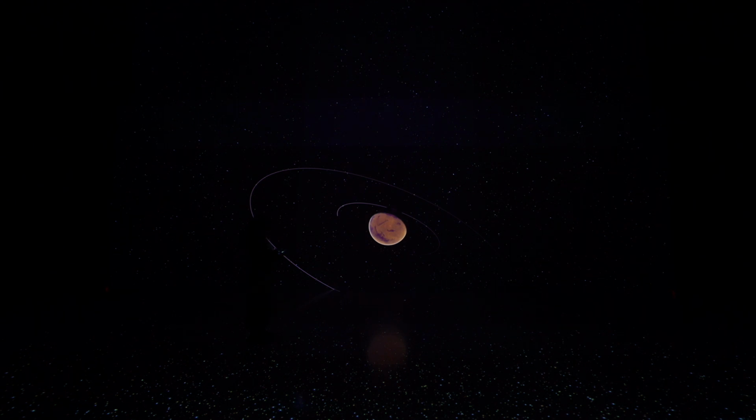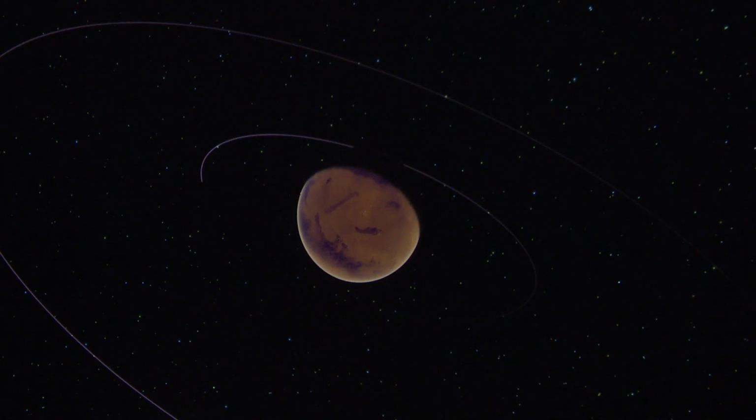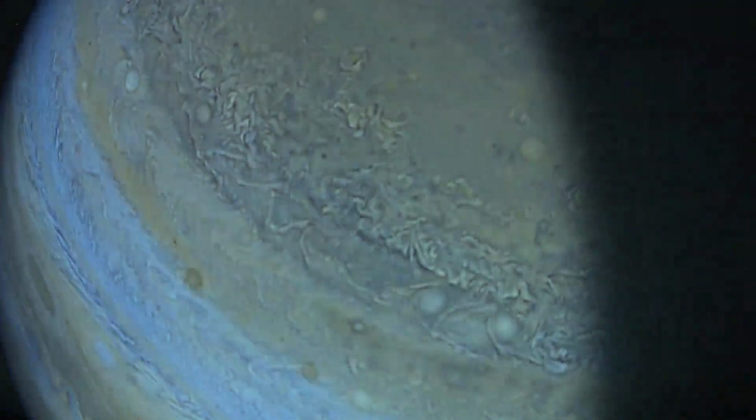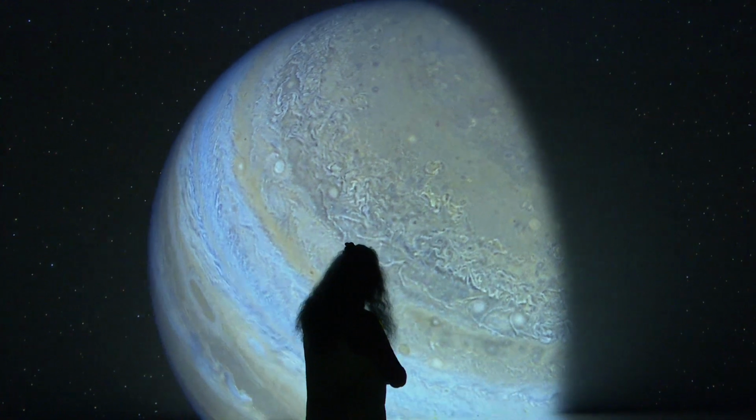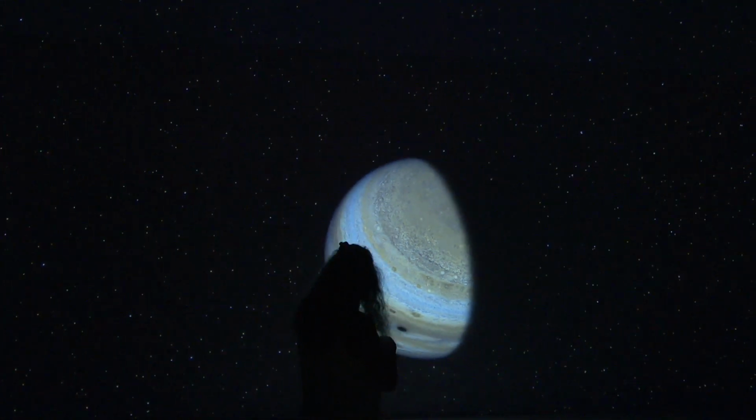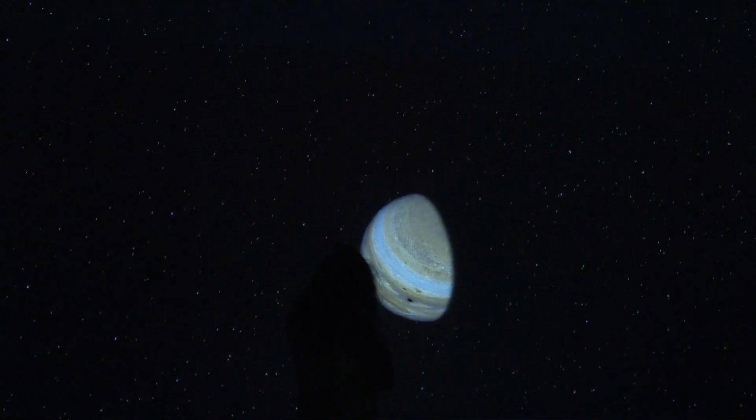So much more interesting, not only to look at, but also for the history of astronomy, are the next moons. The moons of Jupiter. The 4 moons were discovered by Galileo Galilei.